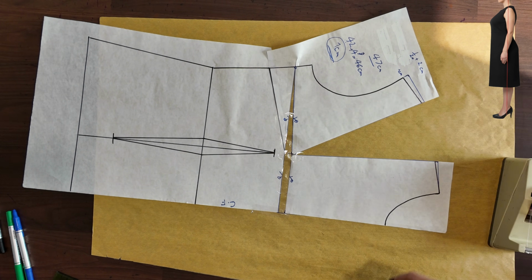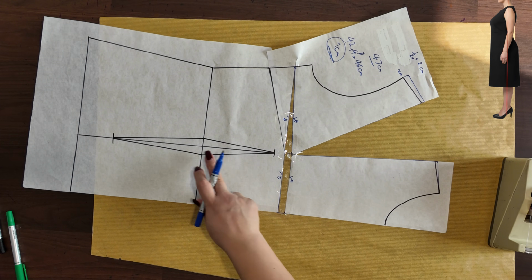As you can see in the video, we open up the pattern and incorporate this space.